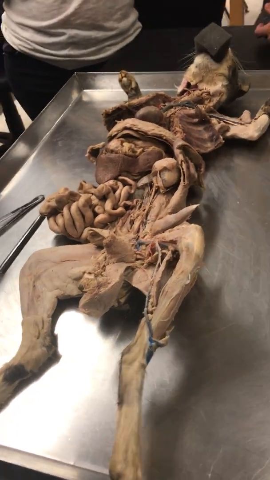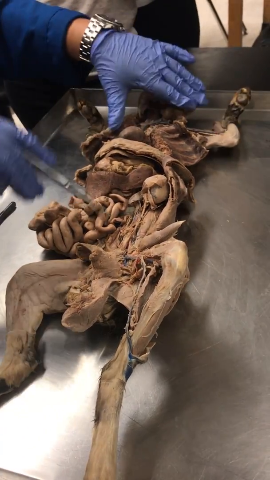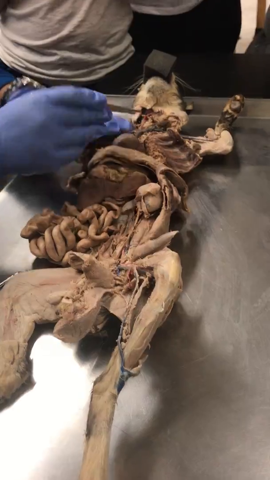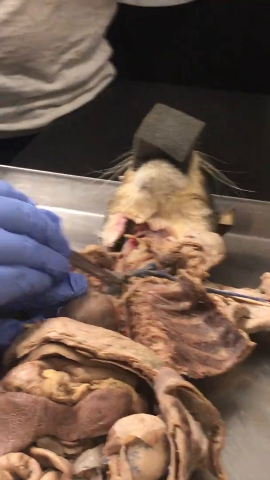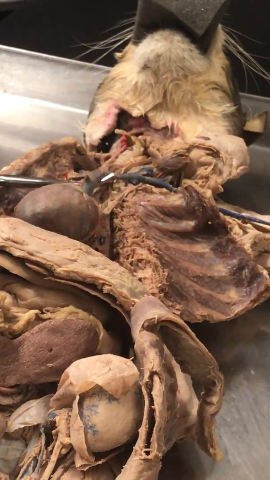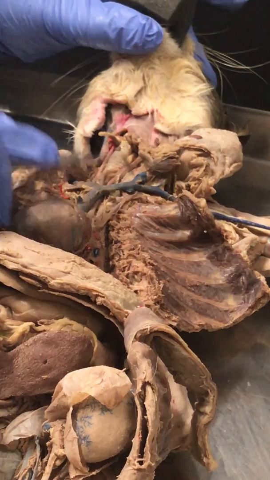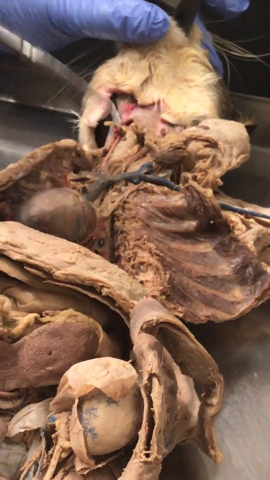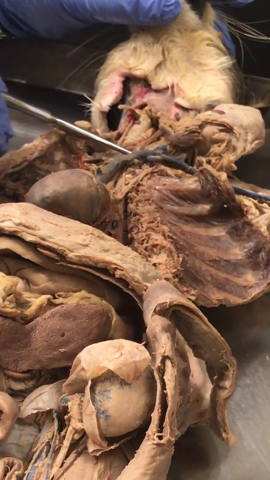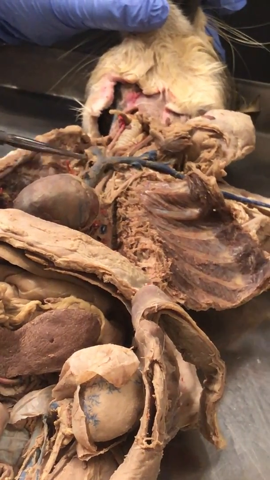Okay. We'll start with the thoracic region. What we see here is this big vessel, right? That vessel is the superior vena cava. If we follow the superior vena cava, it will bifurcate into these two large vessels. This is the left brachiocephalic vein. This is the right brachiocephalic vein.